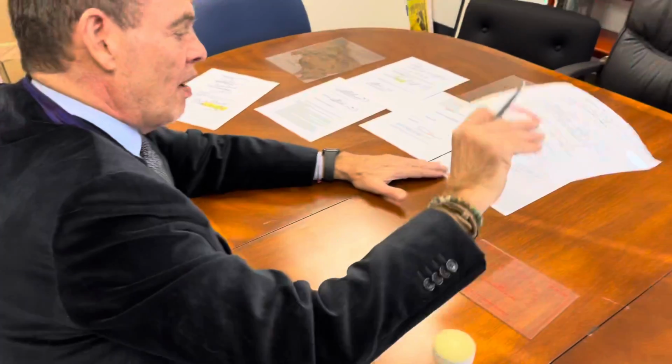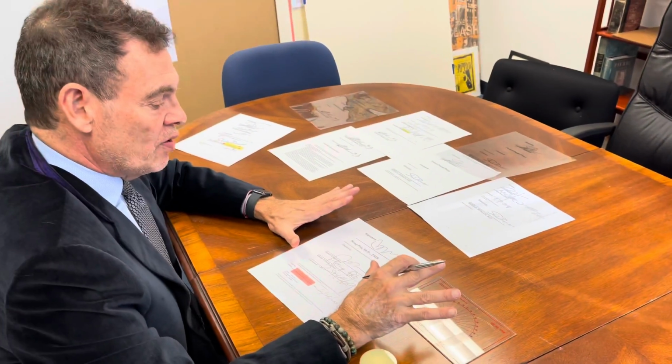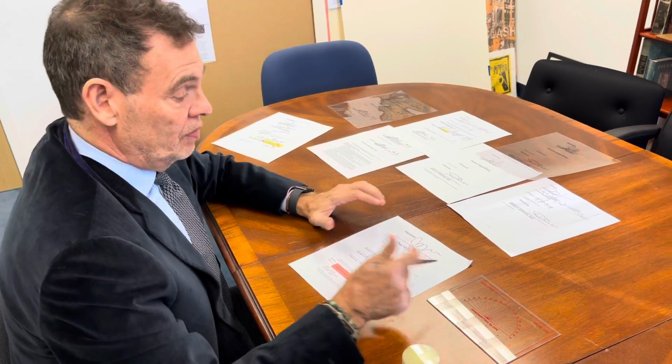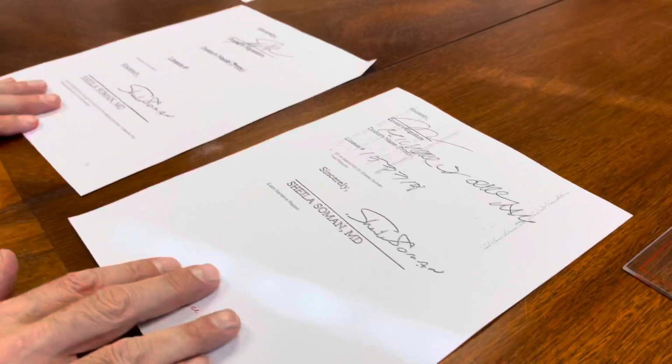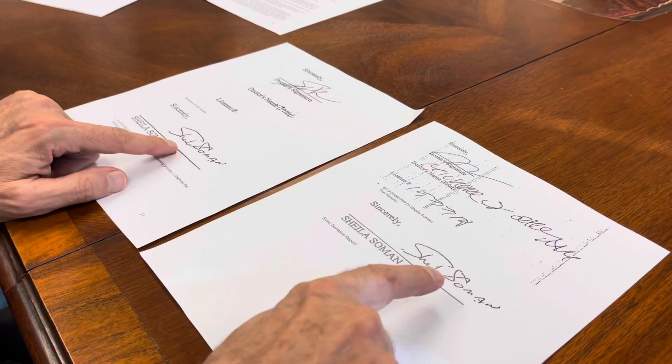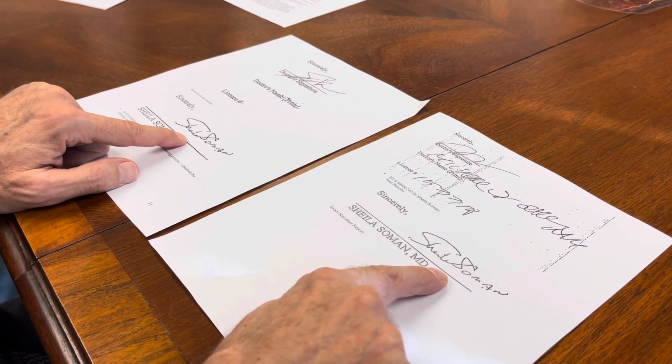Often we can make a lot of determinations by using various tools, even when looking at photocopies. So this is a fascinating example of photomechanical reproduction. So I took these two signatures and I looked at them and they look very similar to me.